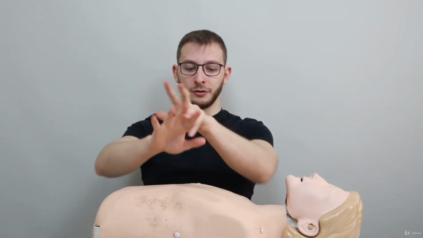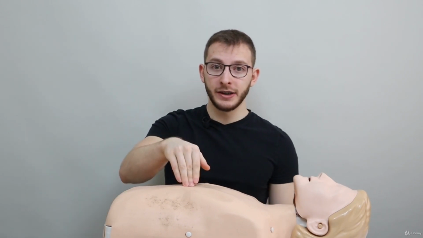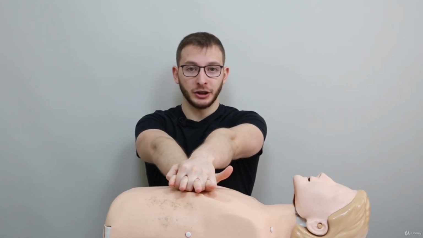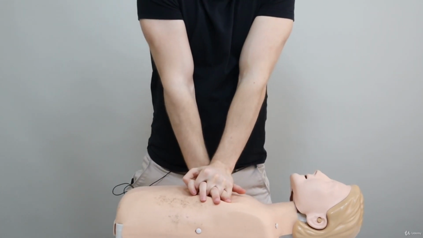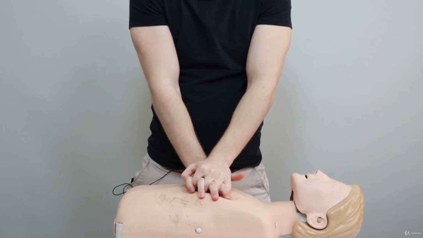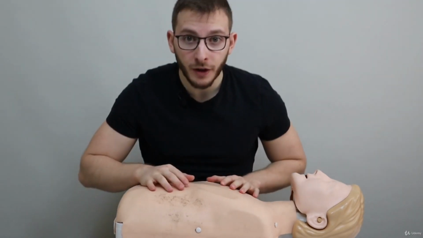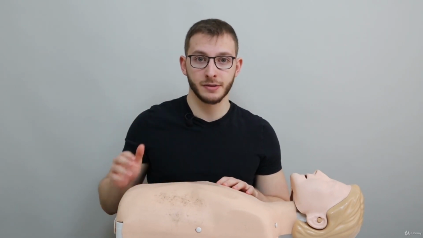Cool. So now that you have your hands ready and you know the spot, next part is you want to be exactly 90 degrees to our patient. So I don't want you to perform chest compressions like this from afar. I want you to be exactly above him. Now make sure that when you perform chest compressions, you fully release. You want to press really hard, but you also want to make sure that you fully release.